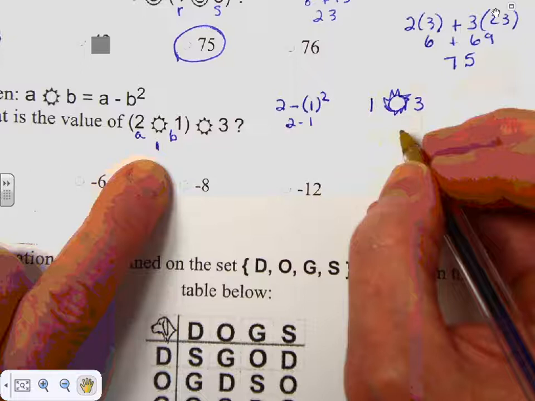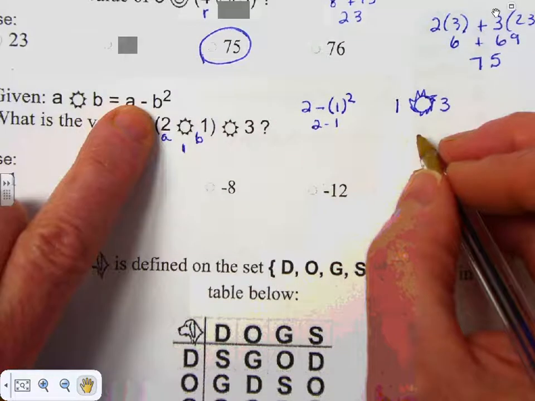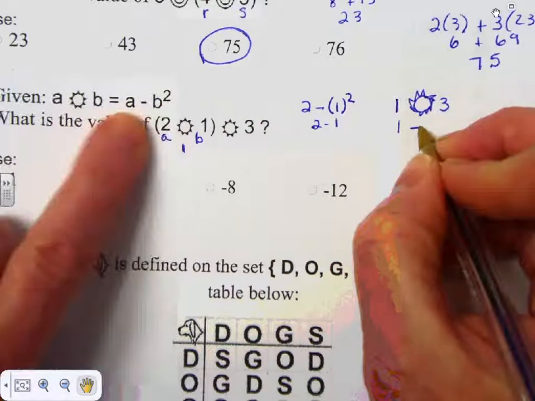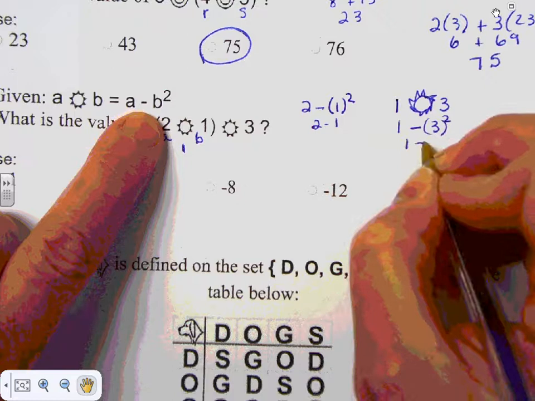Okay, so now we have to use that again, right? A minus the B squared. So 1 minus the 3 squared. So 1 minus 9, that would be a negative 8.